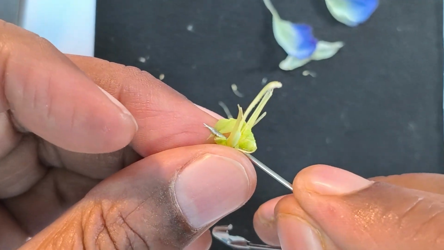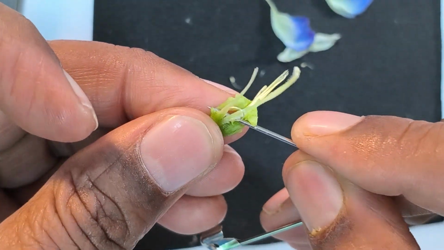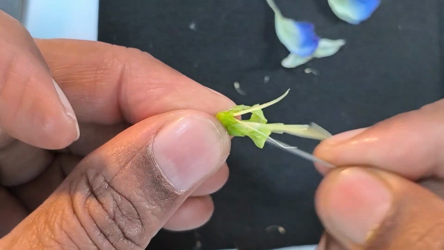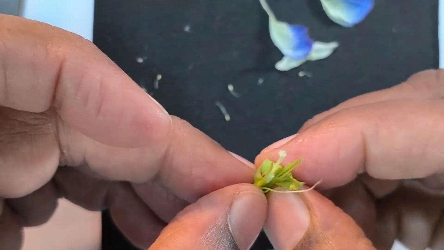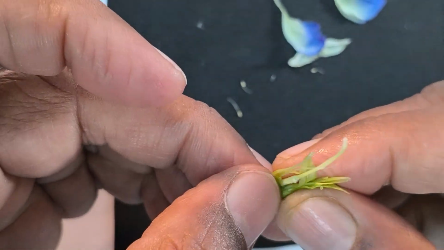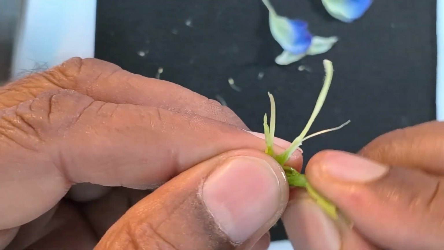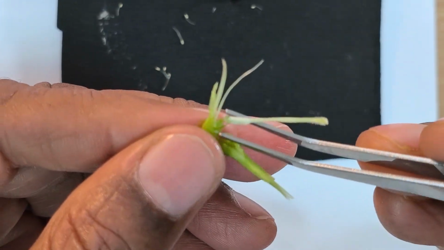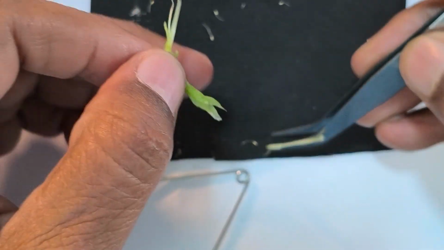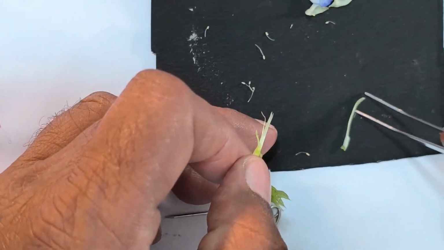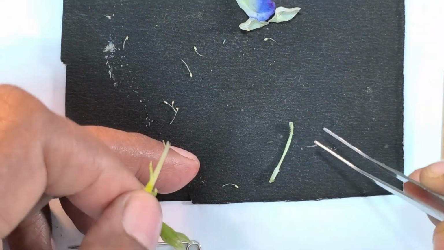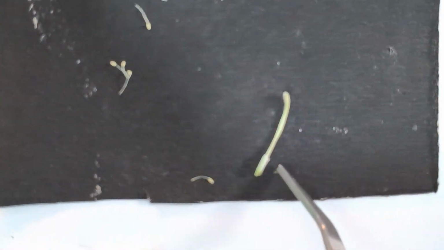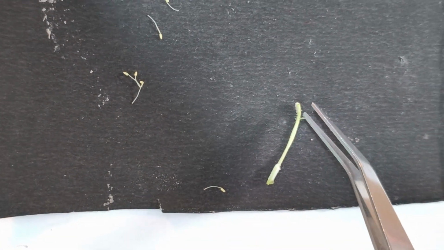Now I am just showing you the ovary, style, and feathery stigma.